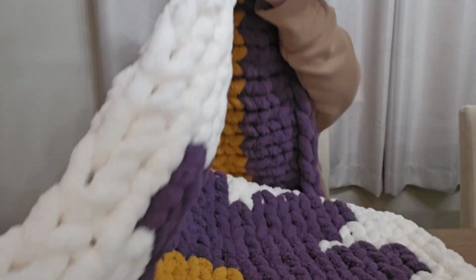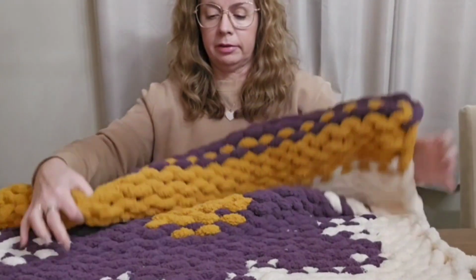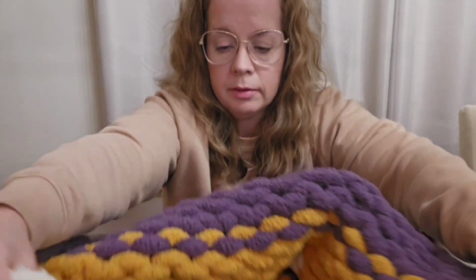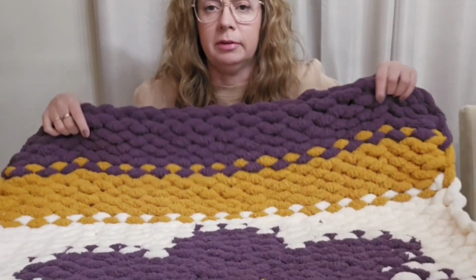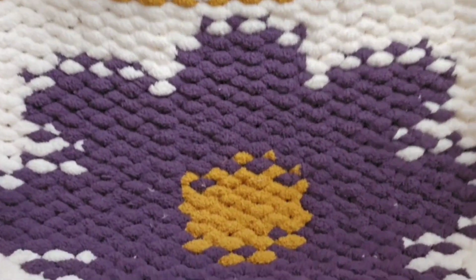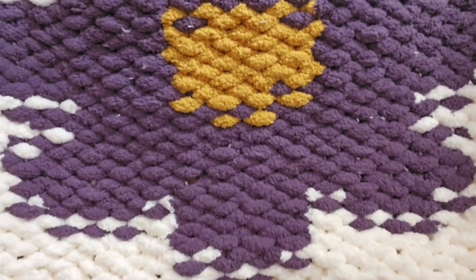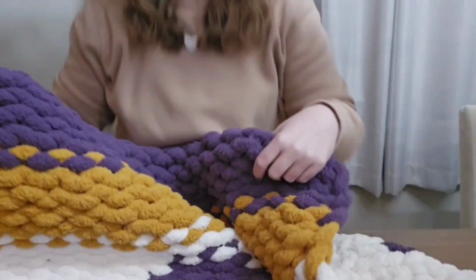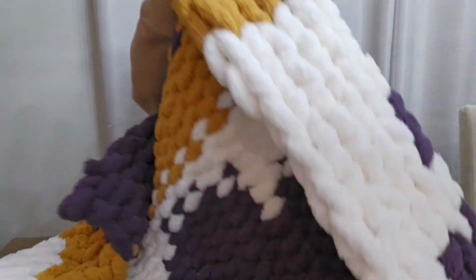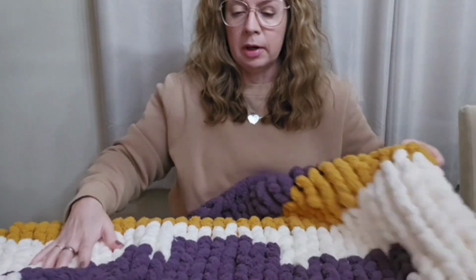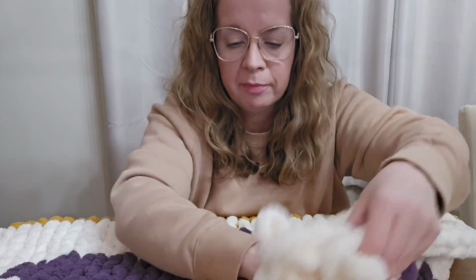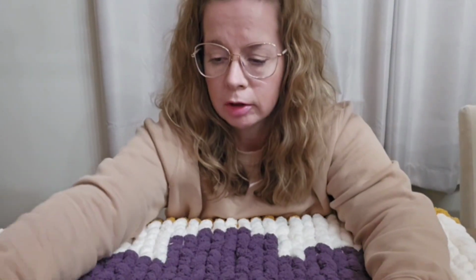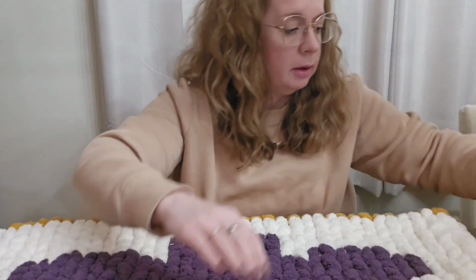Let's see. Some graphs will actually look okay on the other side, and they'll still look like the original pattern. Others, it'll be kind of hard to figure out if it's a letter. But this one actually looks pretty good on both sides, I think. Not too bad, not too bad. I still haven't defuzzed it, so there's still a lot of lint from me cutting and burning so much. But overall, this was probably one of the easier graph blankets that I've done. There wasn't a lot of color change to it.